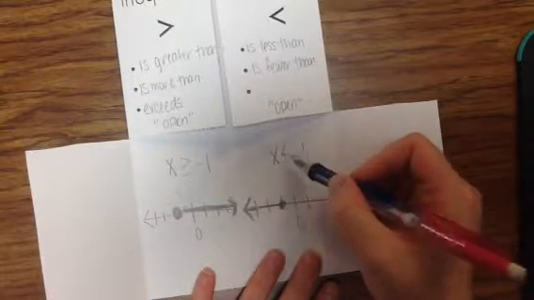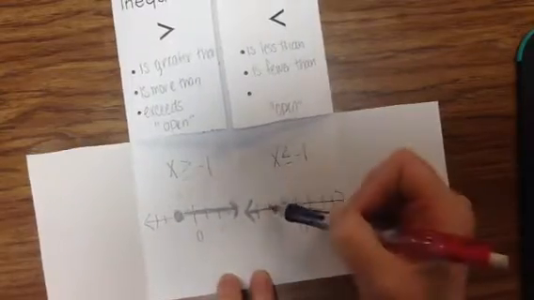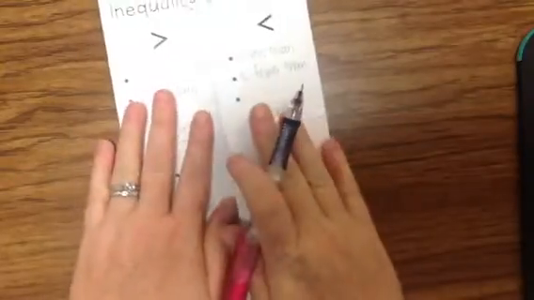X is less than or equal to -1. What number is less than -1? Well, -2, -3. So that always works too. So that's where you should have.